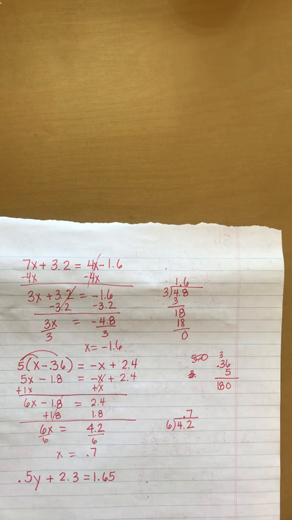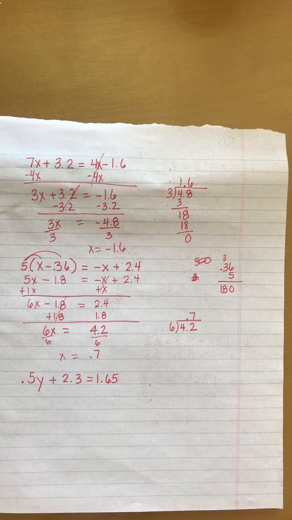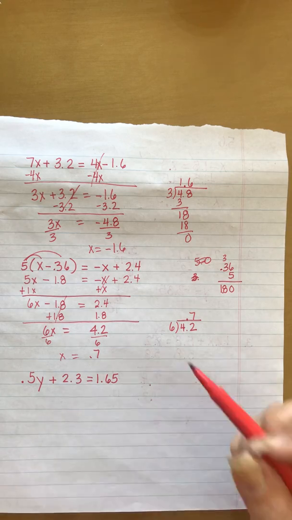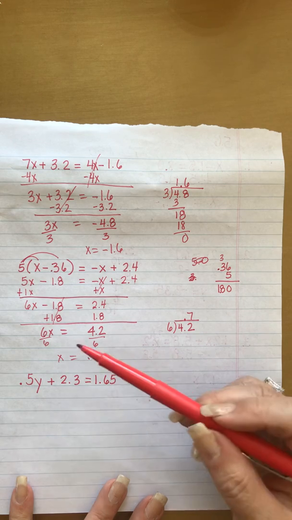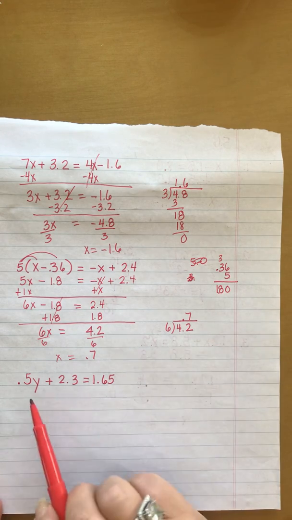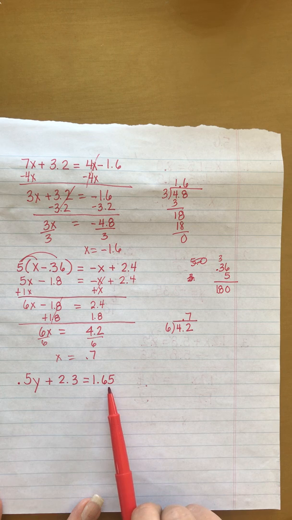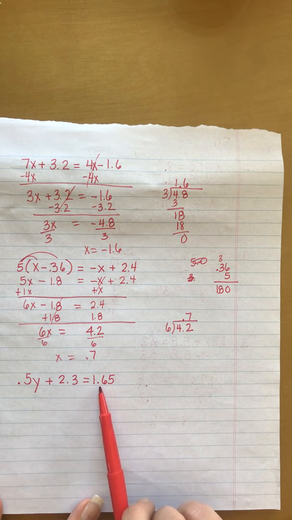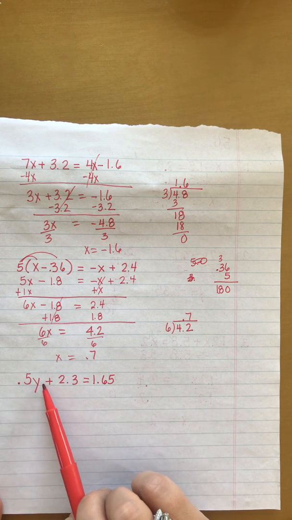And the last problem I'm going to show you, this is full of decimals. I'm going to show you a trick. I like to use this method whenever I have a problem that's loaded with decimals. You don't have to. You could do this by subtracting 2.3 from 1.65 and then dividing by 0.5. You can do it that way. Or, if you don't like decimals, you look at this problem and find the most number of places to move it to the right to get rid of the decimal. So it's the same as multiplying this whole problem by 100. So if I move this 2 places over, I have to move this decimal 2 places over, and I have to move this 2 places over.